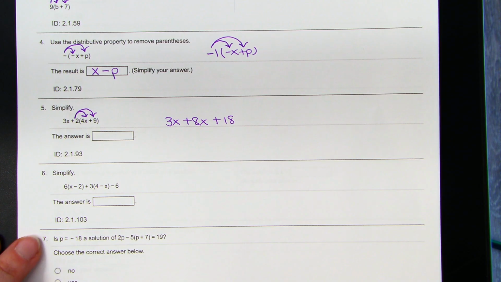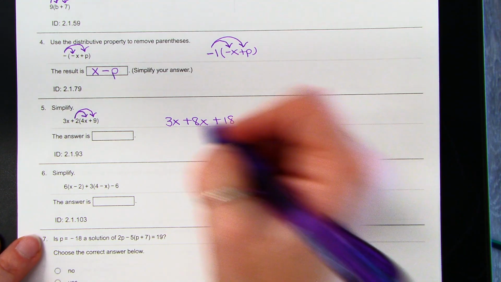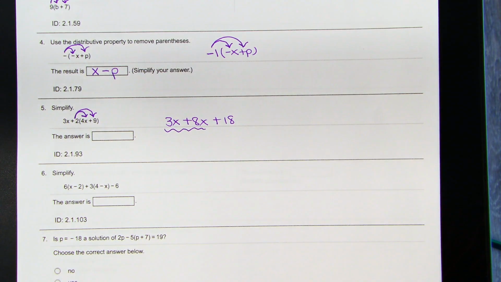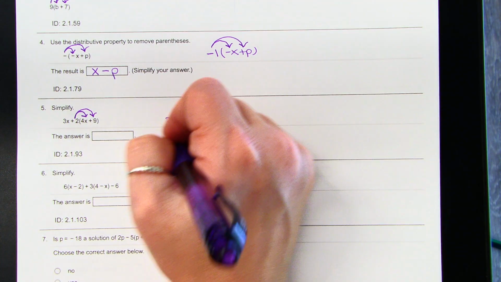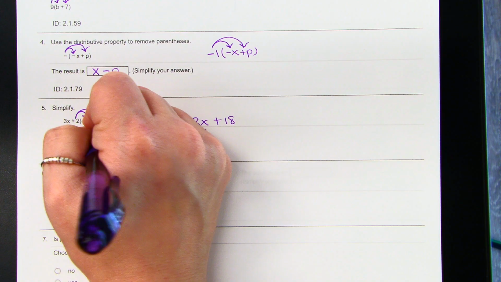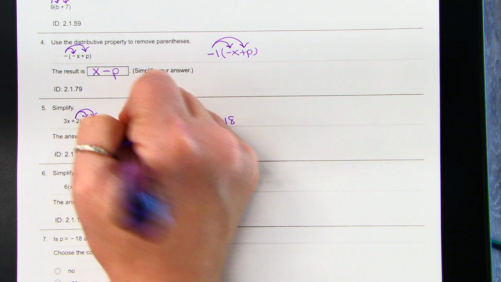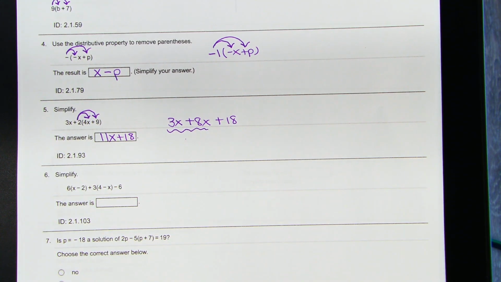So now if I look at this, I do have some like terms in that I have 3x and I have an 8x. Those are like terms. 3 plus 8 is 11x. And then I have the constant of plus 18. I cannot combine these any further. They are not like terms.